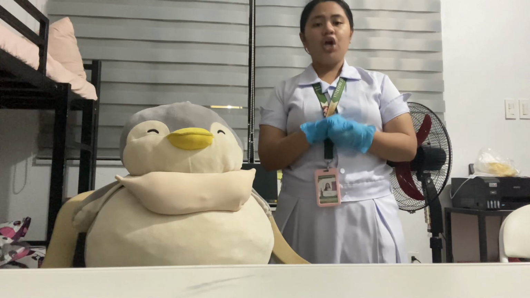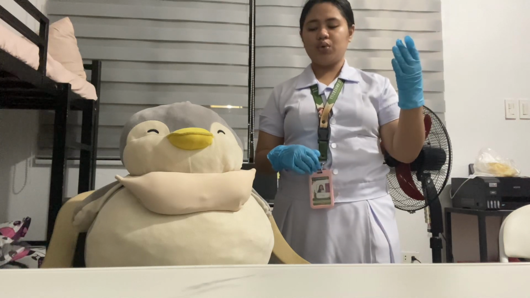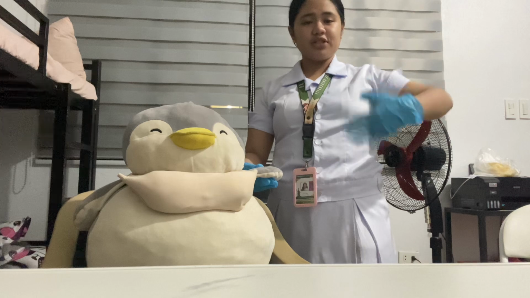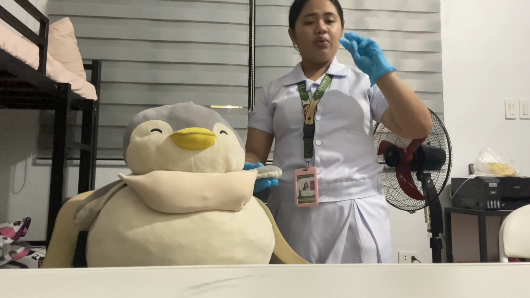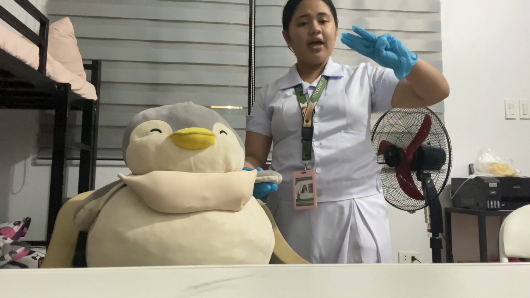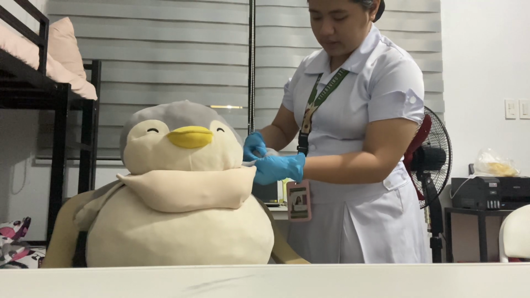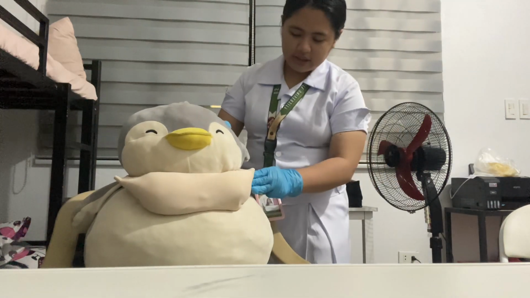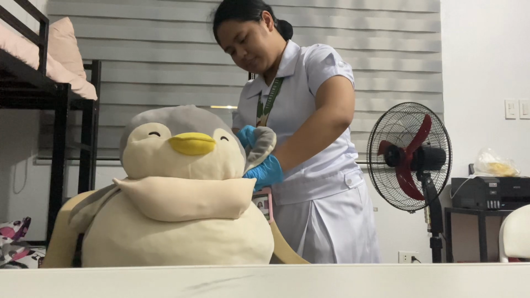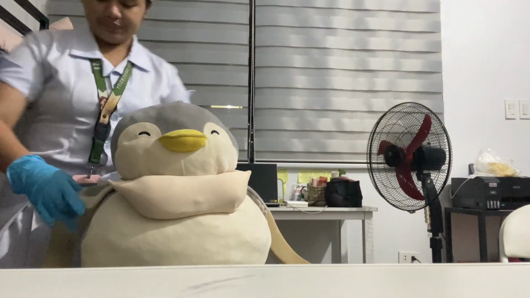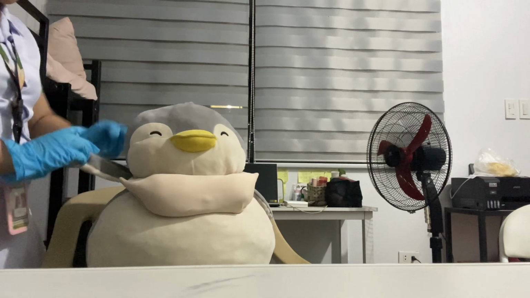Okay, and now we will start to palpate the axillary lymph nodes of our client by having one hand hold the elbow so that the muscles of the client can relax and we can feel better the axillary lymph nodes. And then we will be palpating it with the use of these three finger pads on the other hand. So let us first get the lateral view, lateral aspect. Okay, and now the anterior aspect. Okay, and now the posterior aspect. Okay, and now let's turn to the other side. Again, the lateral aspect, the anterior aspect, and then the posterior aspect.